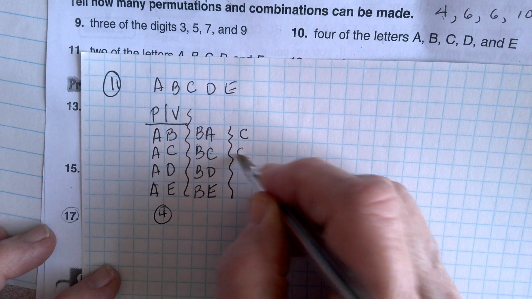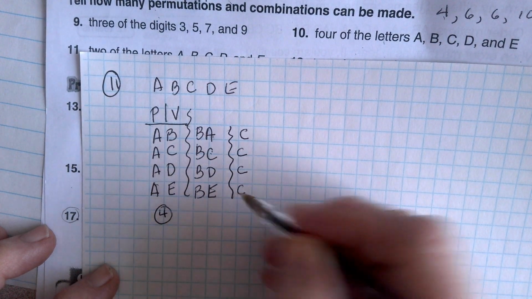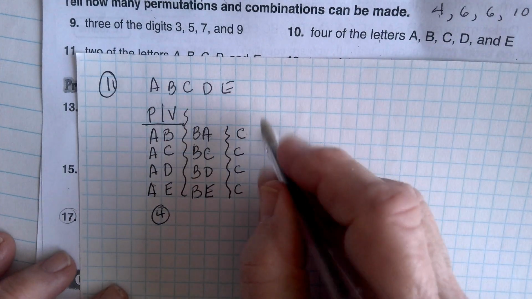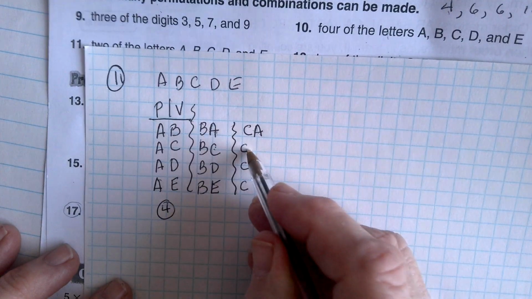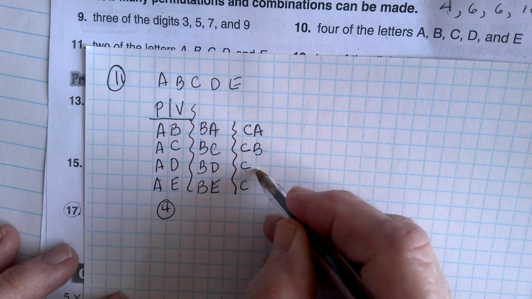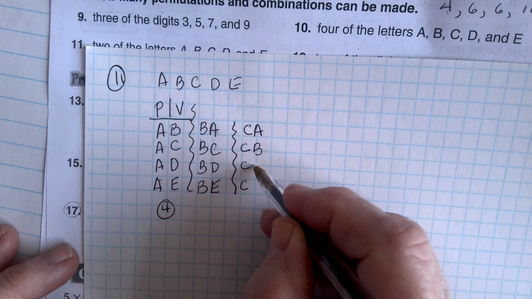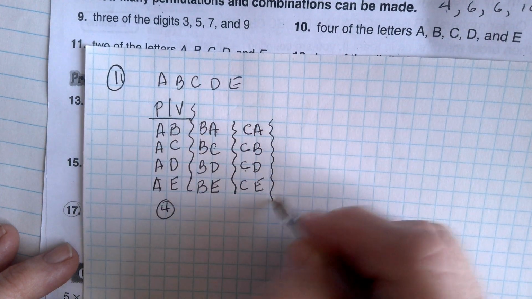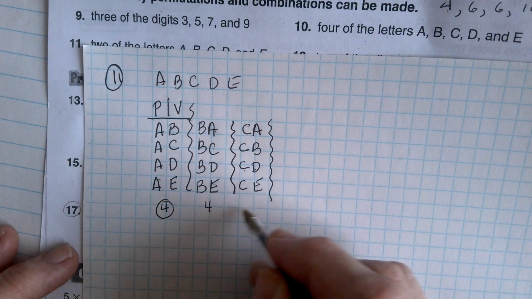C. And so I'm going to put C all the way down. And then C could be president, A could be vice president. C could be president, and then who? B. Could I have CC? No. The next one would be what? The D and the E. So, by the way, 4 here, 4 here.